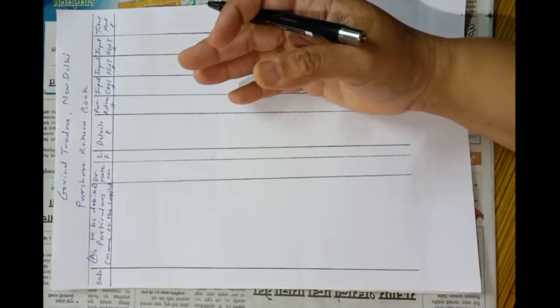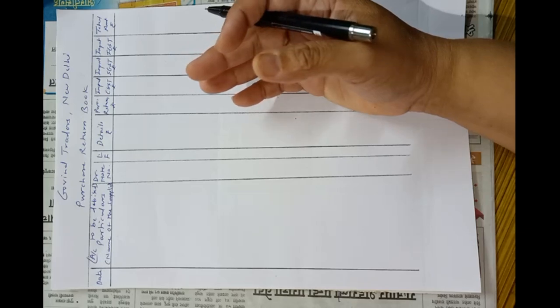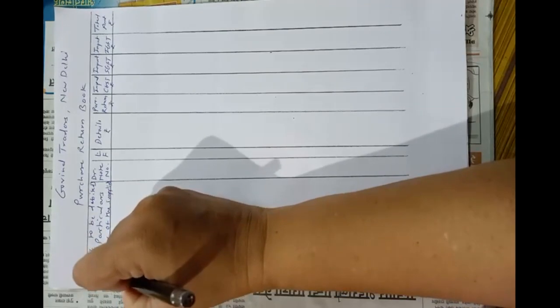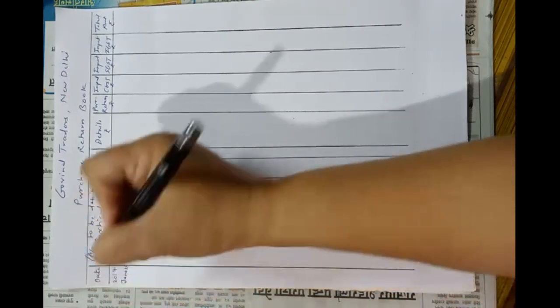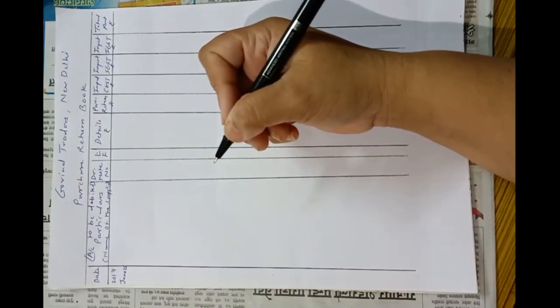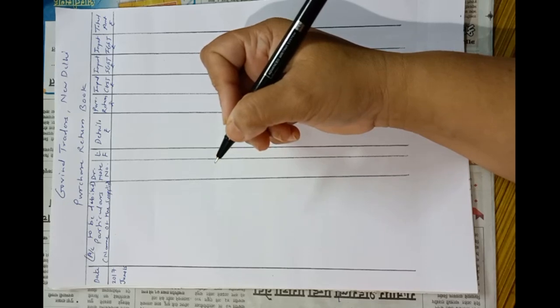Okay, see the problem. On 2017 June 15th, first entry. See the entry. Return goods to Radha Kishan and Sons, New Delhi, rupees 20,000 and trade discount 10%. Debit note number is given here.